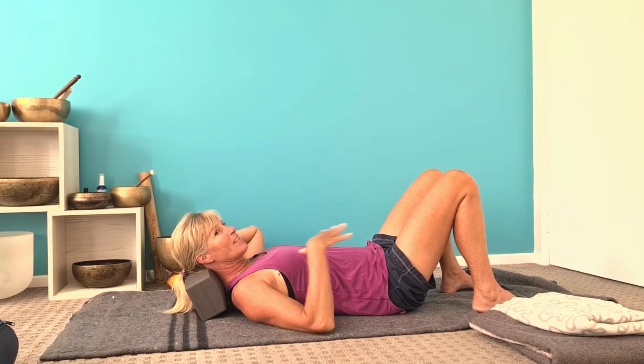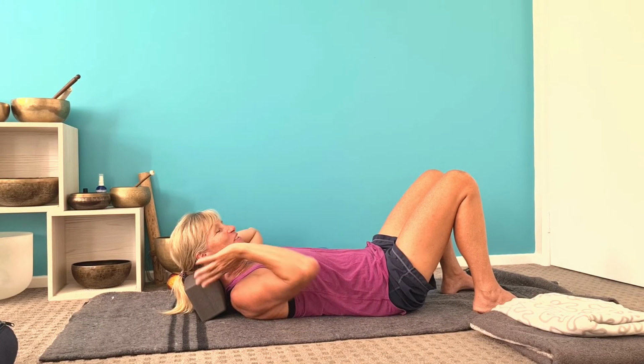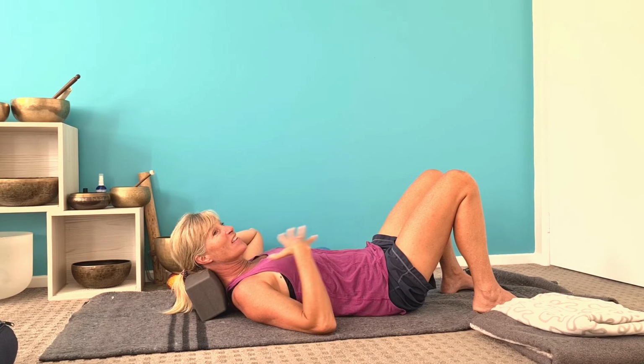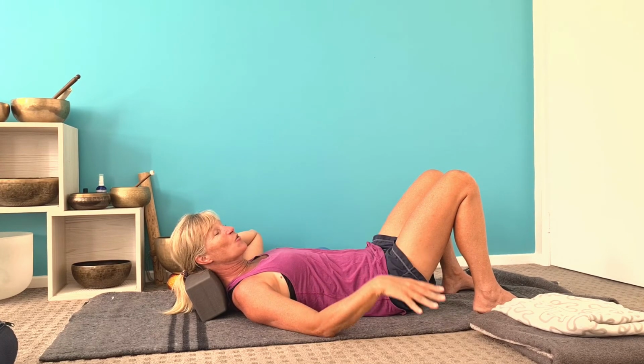Observe as you release this area at the base of your skull. Does your breath suddenly deepen or soften?